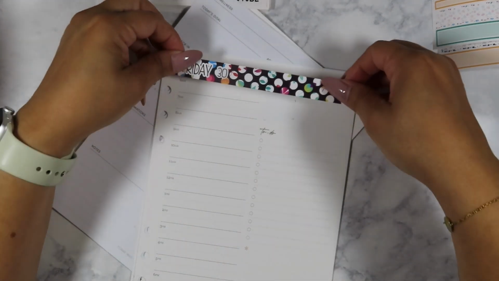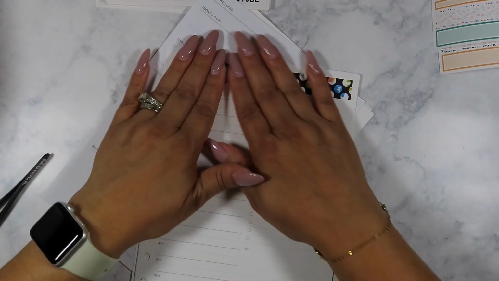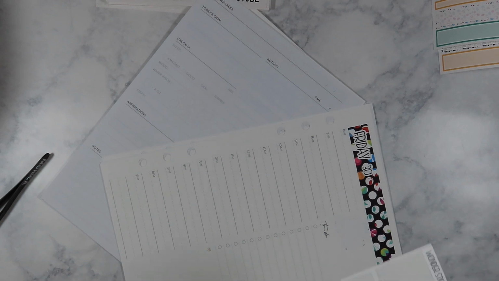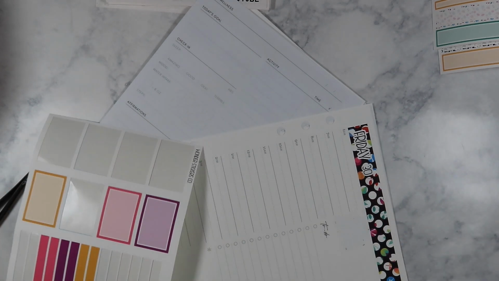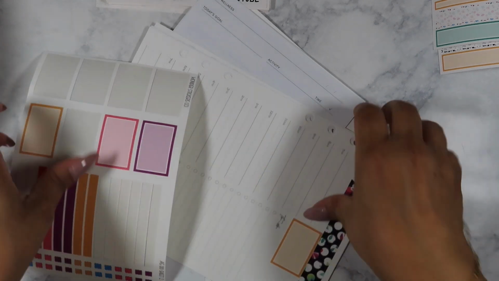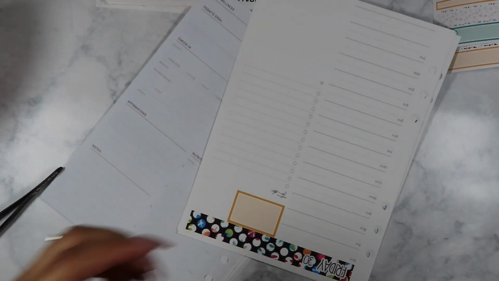It's a pretty easygoing week. Again, not a whole lot of plans or anything, which is nice. Okay, that yellow is nice. I like that.